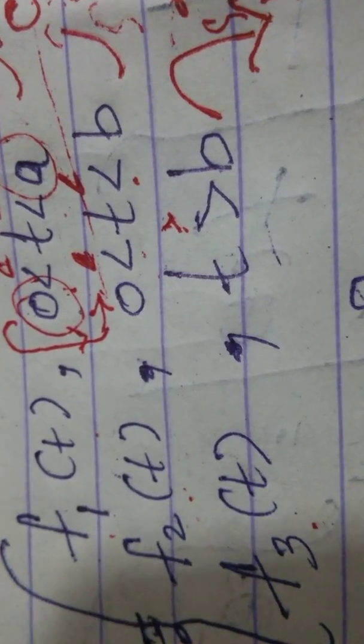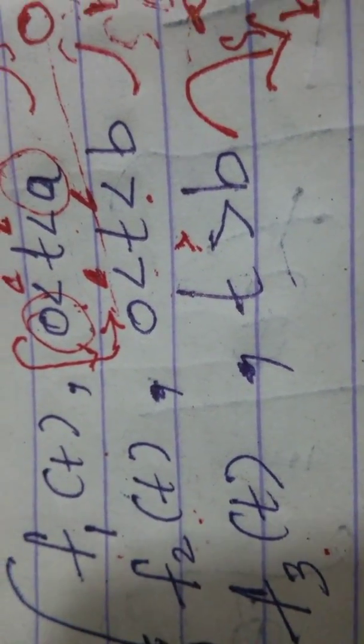Now comes the last row. This last row will always be different, it will be something like greater than. So f3(t), here we will look at the definition and we will write the integral from b to infinity of e to the power of minus st into f3(t) dt.